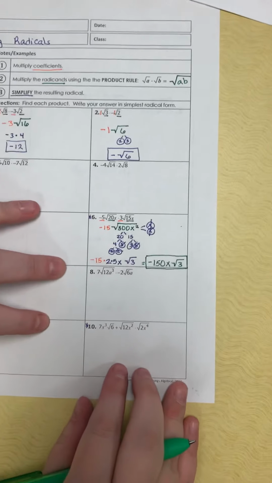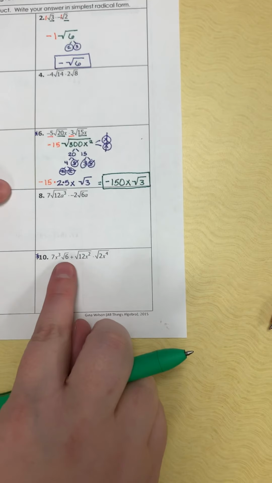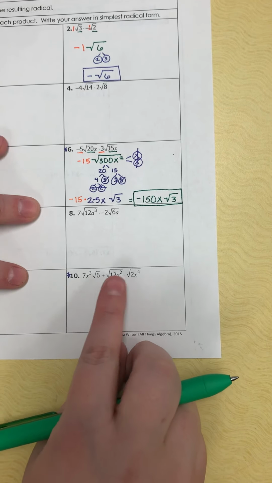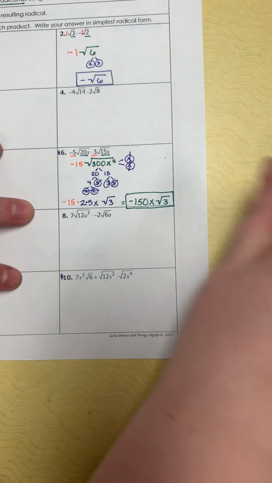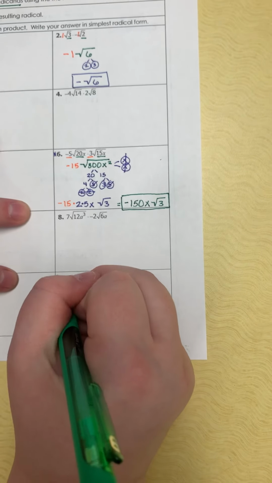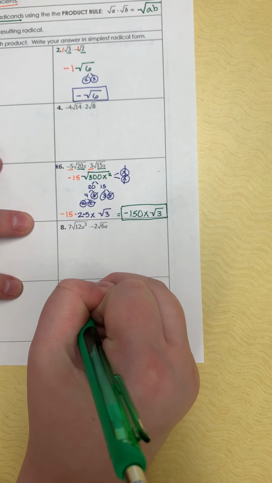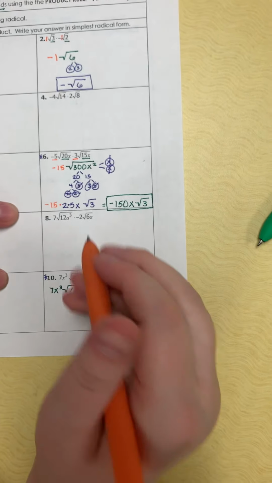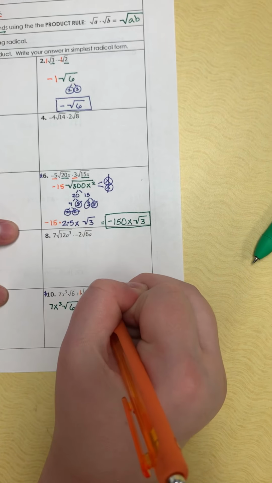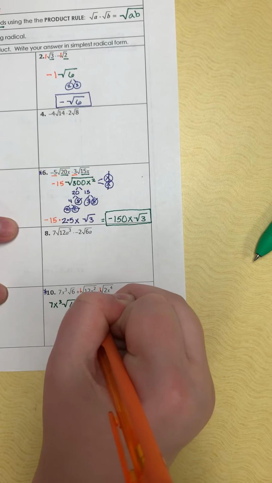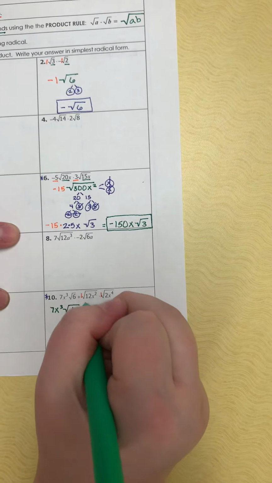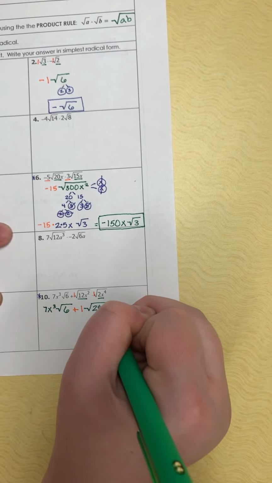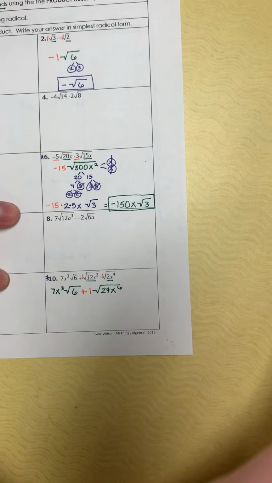Okay, we're going to show you another one real quick. This one you got to be careful because we got to follow order of operations. Order of operations says that we must do multiplication before we could do addition. So I'm going to go ahead and bring this on down. So 7x cubed square root of 6. And we're going to multiply. These are being multiplied. So outside times outside, that'd be a plus 1. Inside times inside, 24x to the 6. Okay, and then I'm going to break it down.